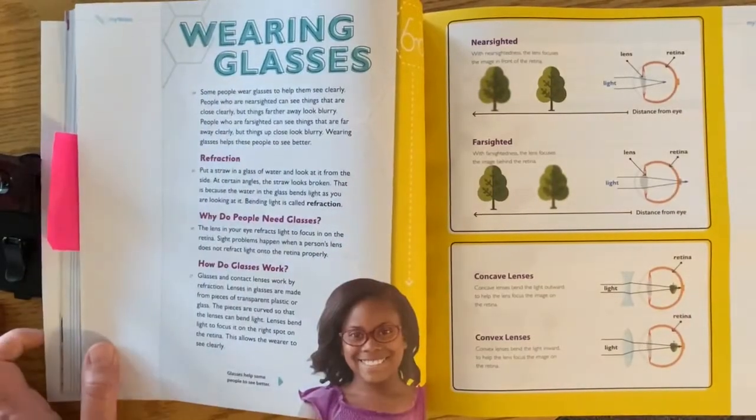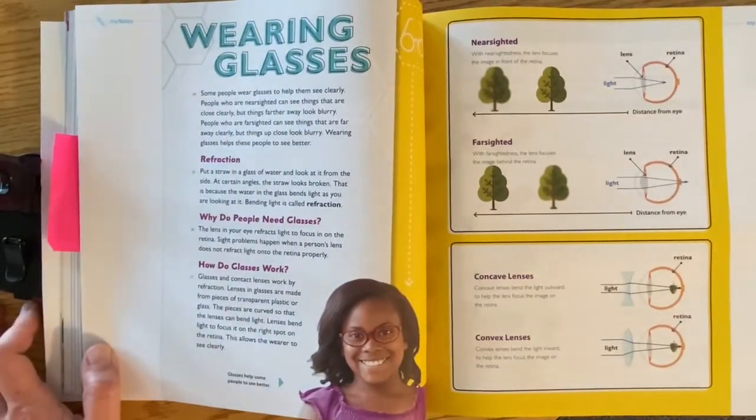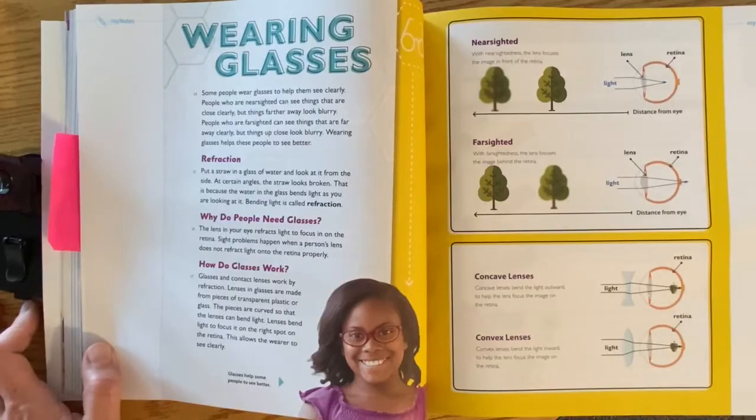Wearing glasses. Some people wear glasses to help them see clearly. People who are nearsighted can see things that are close clearly, but things further away look blurry. That's what I am. That's why I wear glasses. People who are far-sighted can see things that are far away clearly, but things up close look blurry. Wearing glasses helps these people to see better.